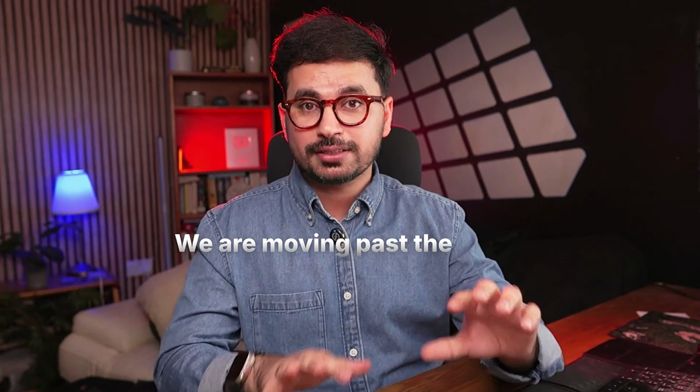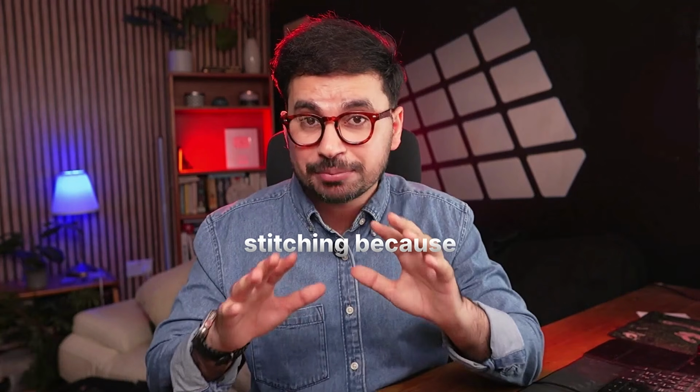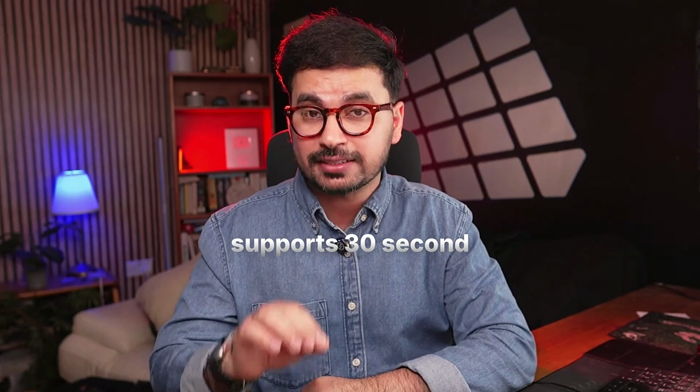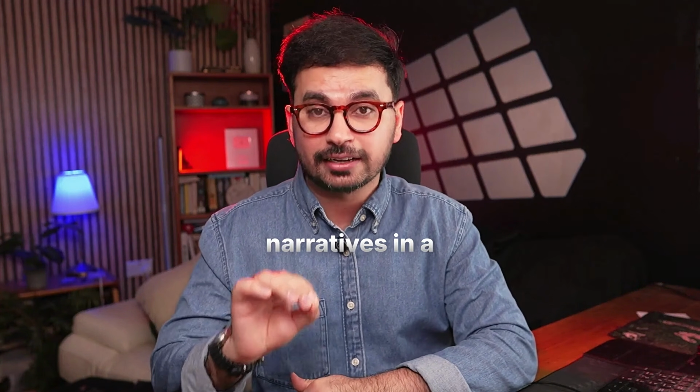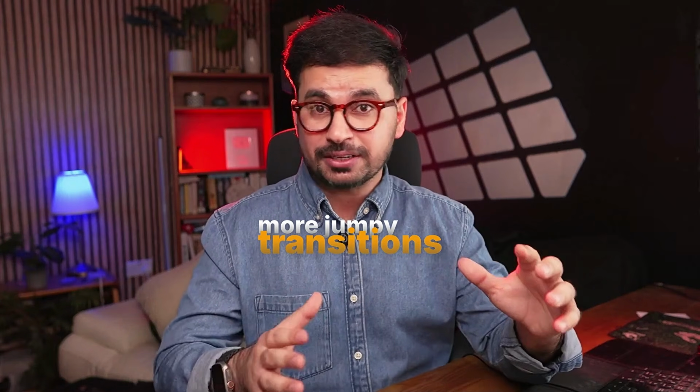We are moving past the era of short clip stitching because Seedance 2.5 supports 30-second continuous long-form narratives in a single generation. So no more jumpy transitions or characters changing faces every few seconds.